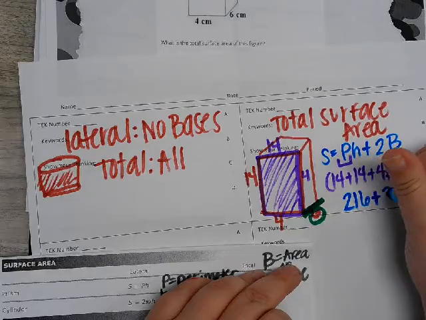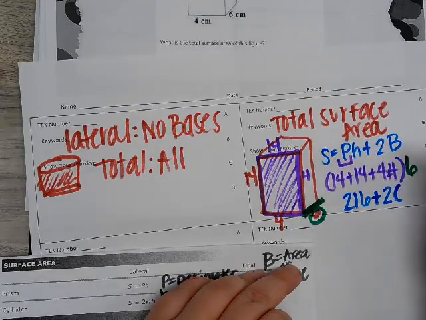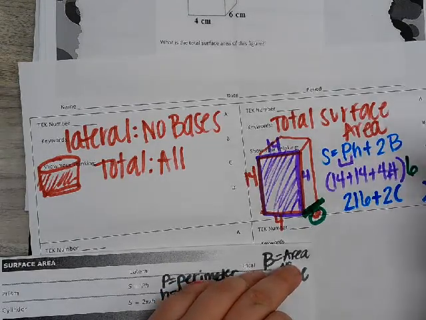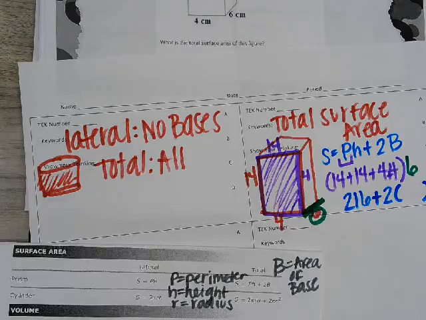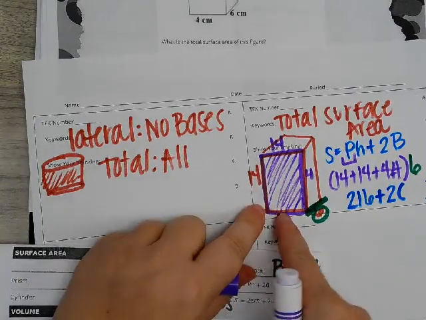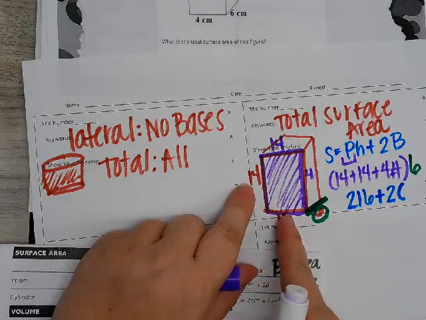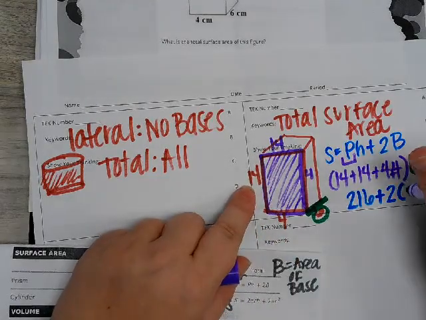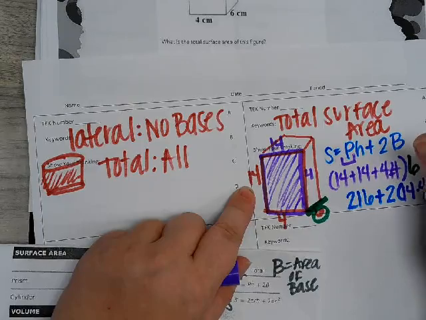But now, B, my area of the base. My base was this rectangle. And how do I find it? I'm going to do length times width. So I'm going to do 14 times 4.